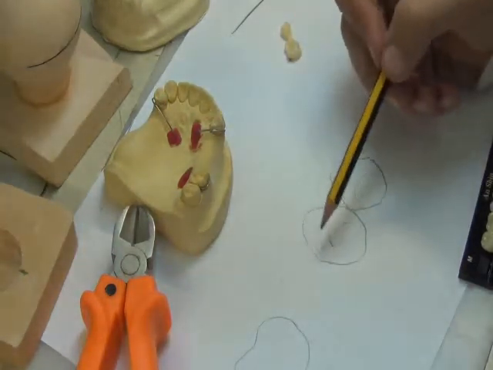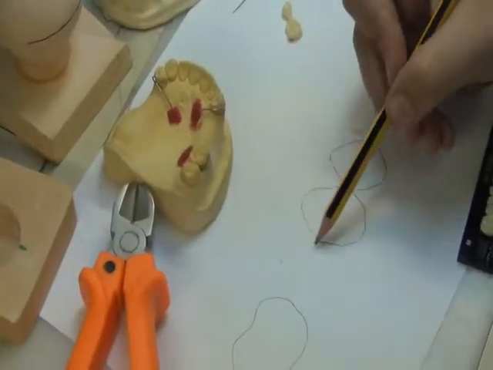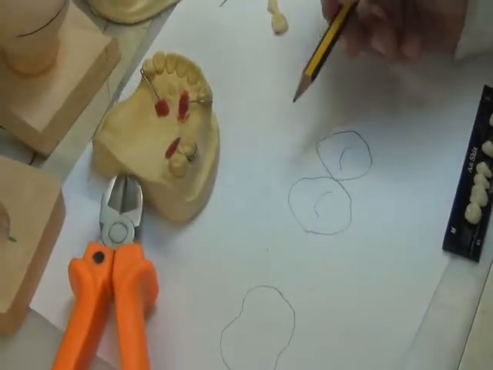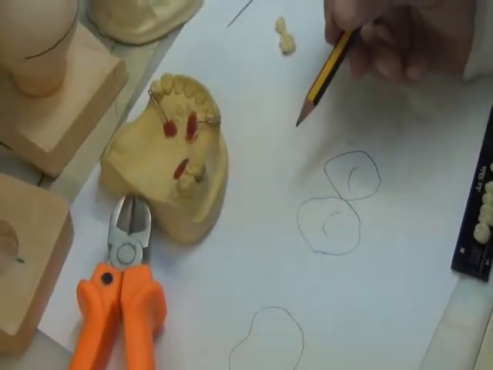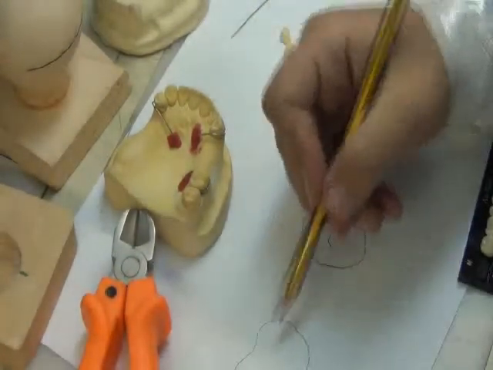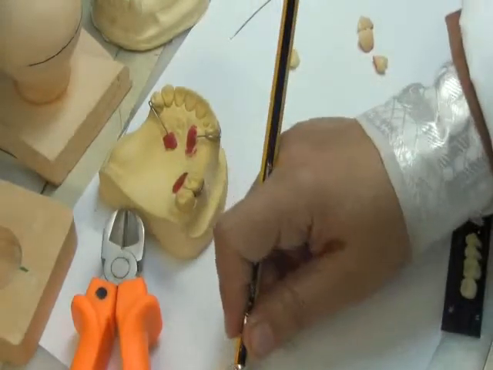The best or ideal situation is to choose a tooth that fits exactly the empty space that we have here. If we don't have this case, for example, I'm replacing also the molar in this case, and I have tooth number 7 here.